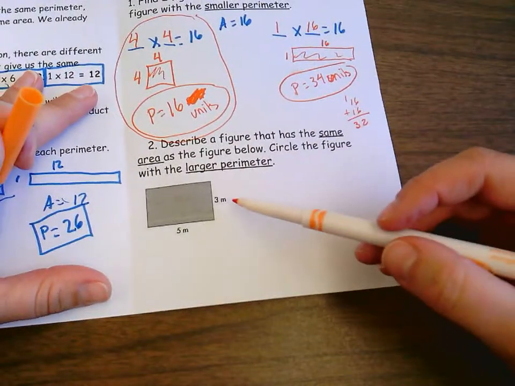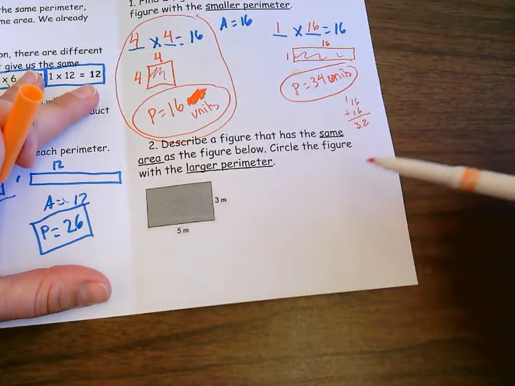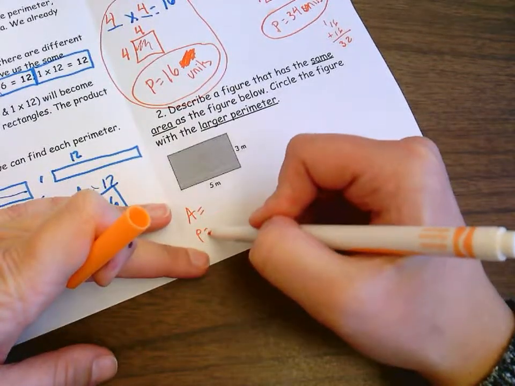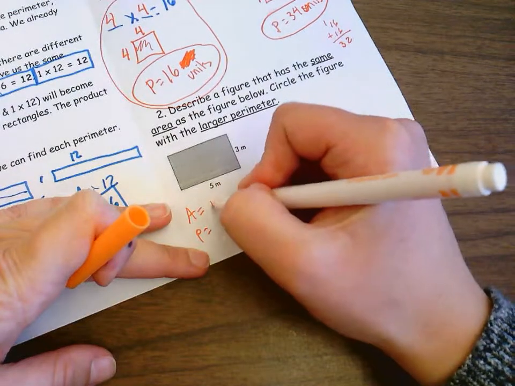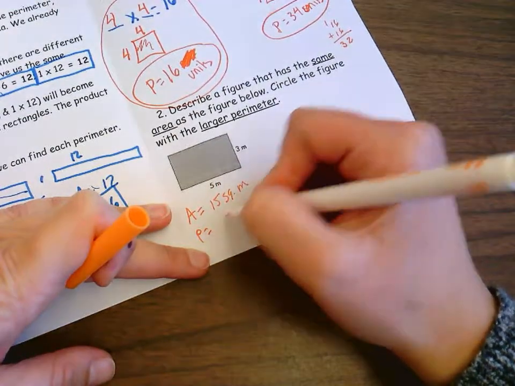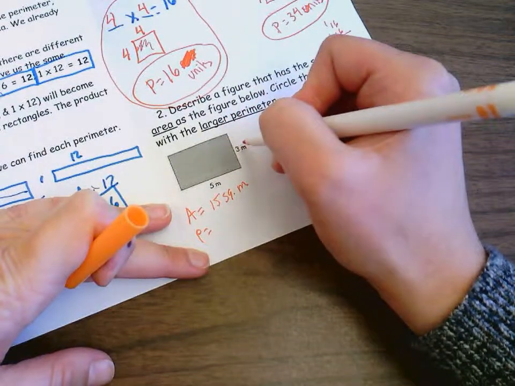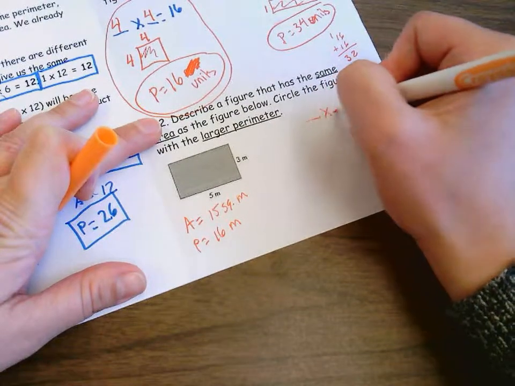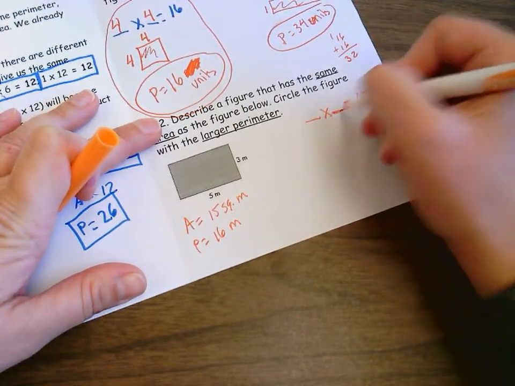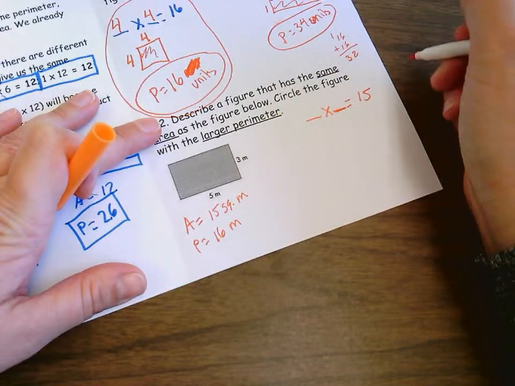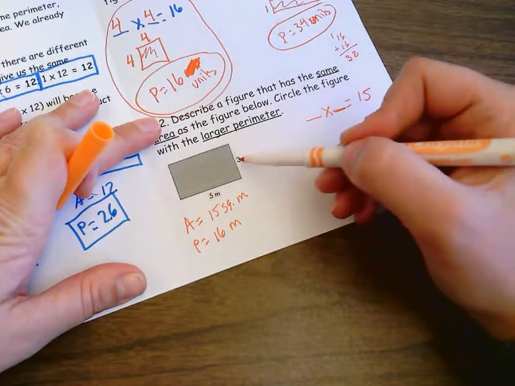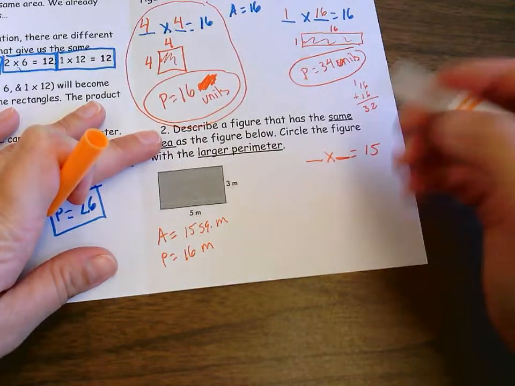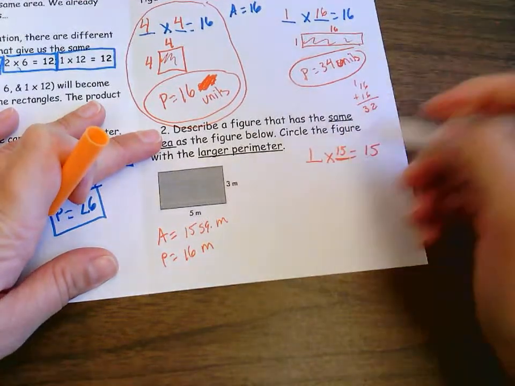So down here we need to find another shape that has the same area but a different perimeter, and we're going to circle the larger one. Again, I need to know what my area and perimeter is first. So I can do 5 times 3 is 15 square meters, and my perimeter is going to be 5, 10, 11, 12, 13, 14, 15, 16 meters. So I need to find another shape that's going to have an area of 15. Again, I can always do a 1 and a 15 if I wanted to, or I can think of other factors. The only ones I can't choose here are that 3 and 5. And actually, the only other way to get 15 is by using a 1 and a 15.